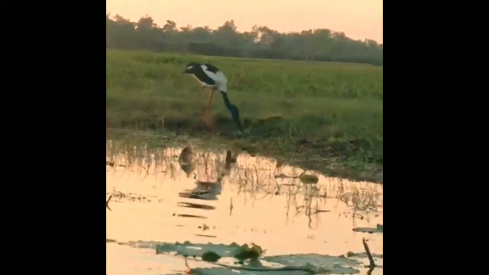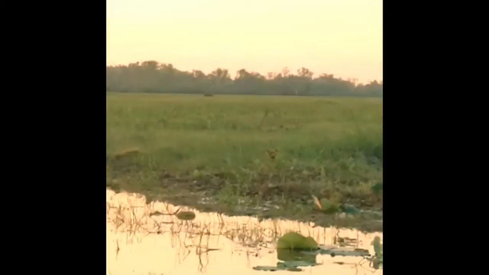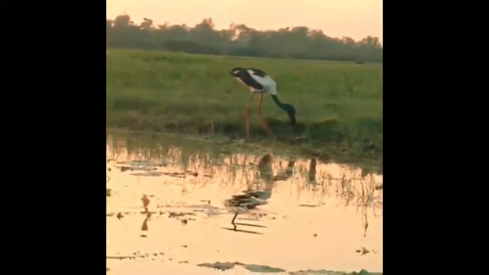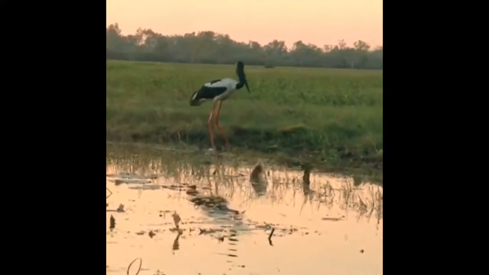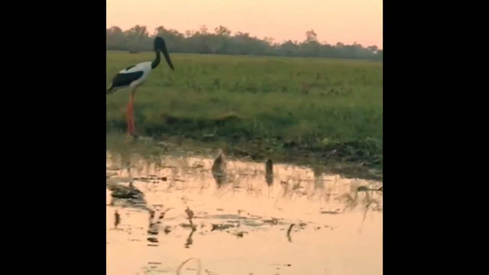This video, taken 2 years ago in the Northern Territory on a lake safari, shows the jabiru stabbing its prey with its sharp beak, killing the prey and eating it later on.